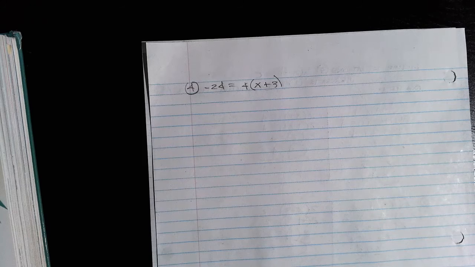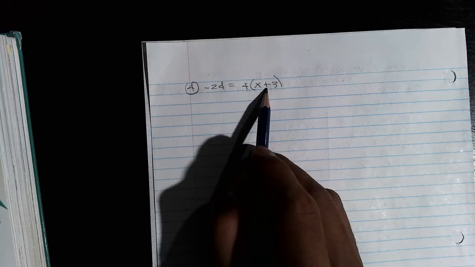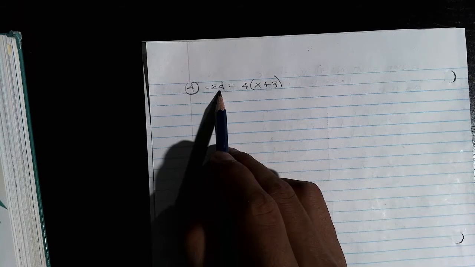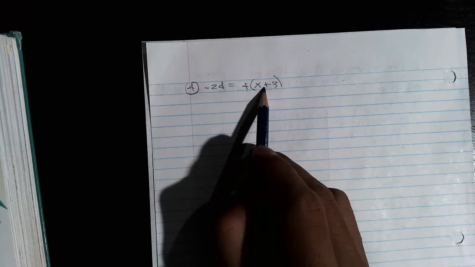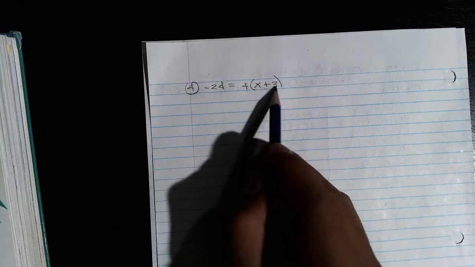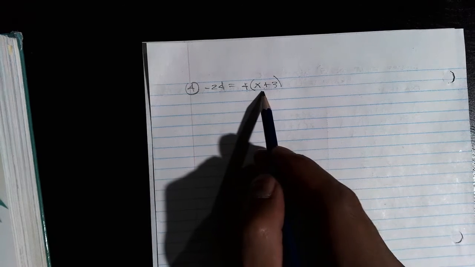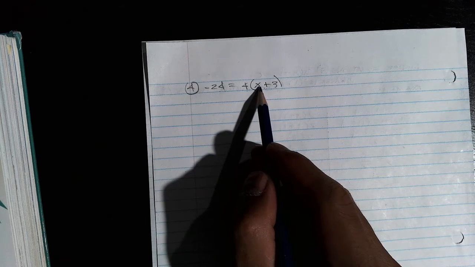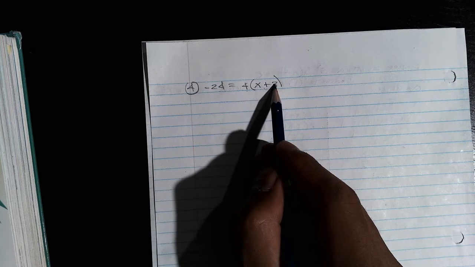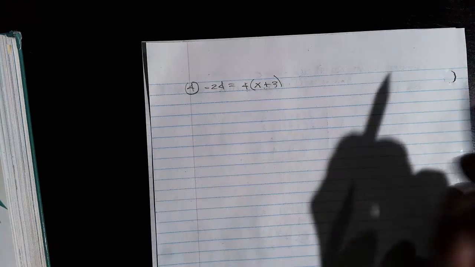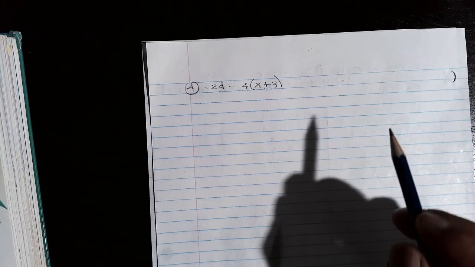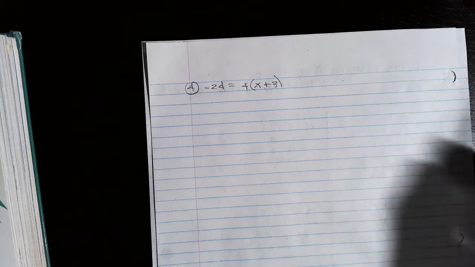Okay? So in other words, 4 times what will give you negative 24? Well, it's got to be negative 6. So everything happening in this bracket has to be equal to negative 6. Okay? Well, what plus 3 will give you negative 6? My guess is negative 9, but let's see if we can get to that negative 9.